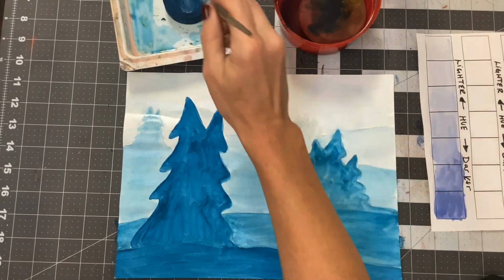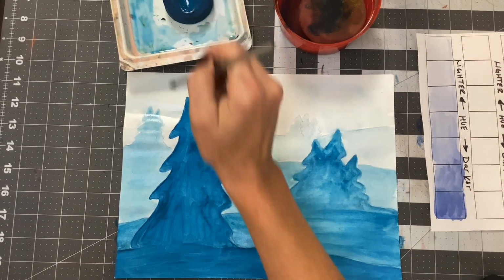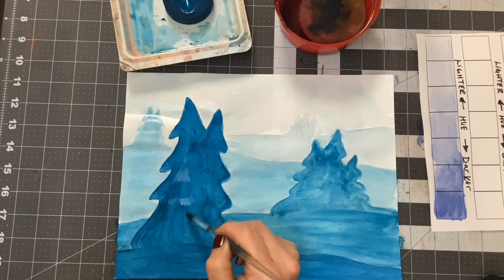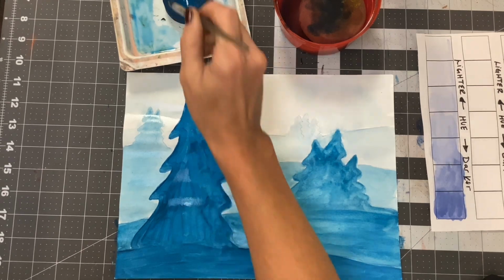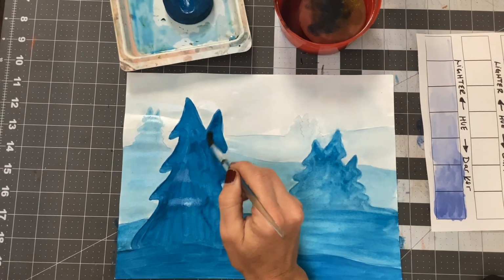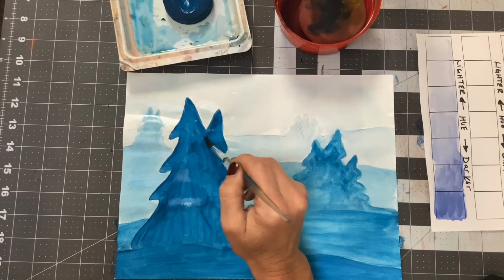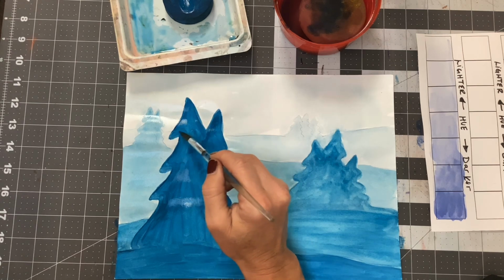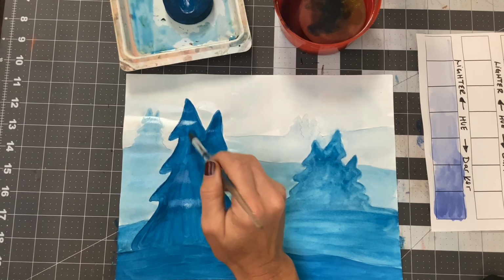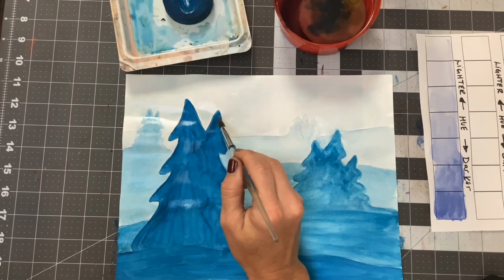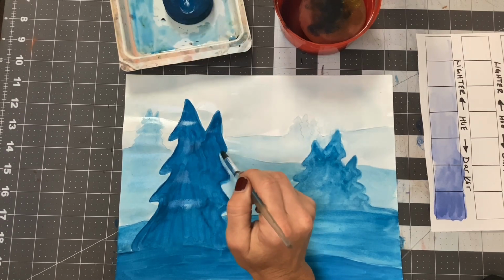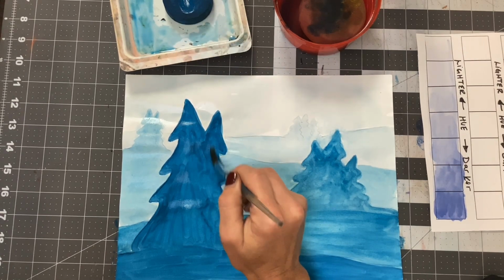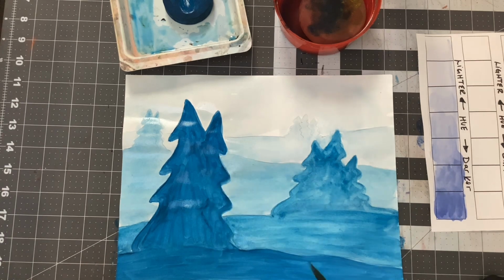Now, if I wanted to, I can always go back right now after this front part has dried, and I could even make this front, the foreground, the trees here, I could make them even darker. But you want that to be pretty dry before you start trying to layer the colors, because when it's wet, you could actually put too much water and put a hole in your paper. But I am actually pretty happy with this.